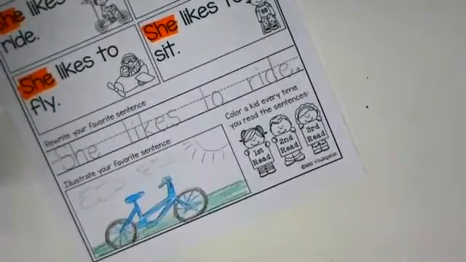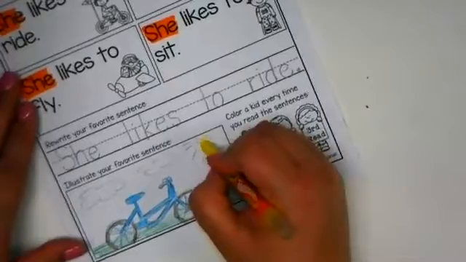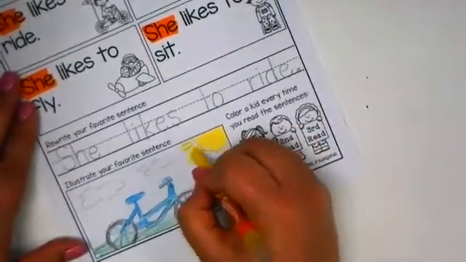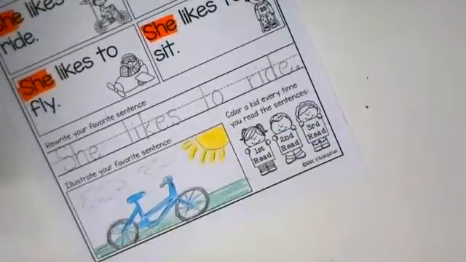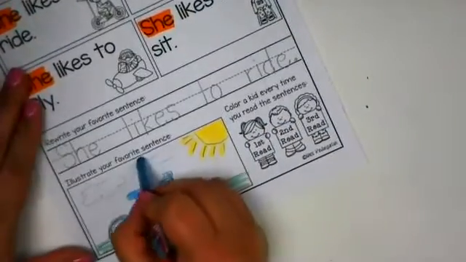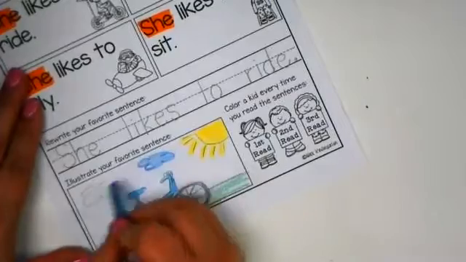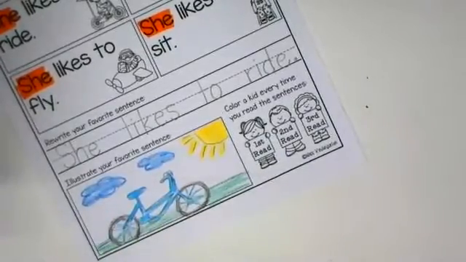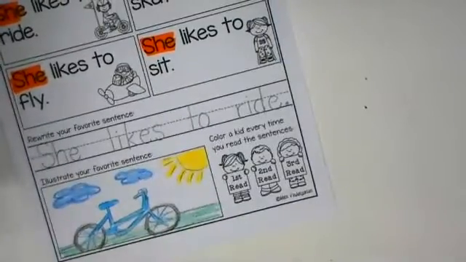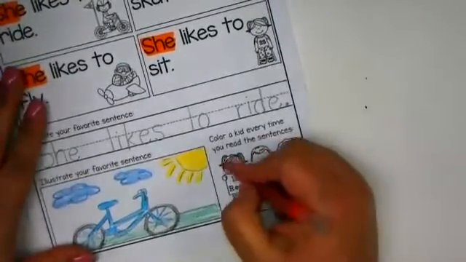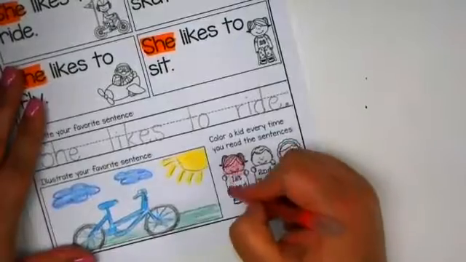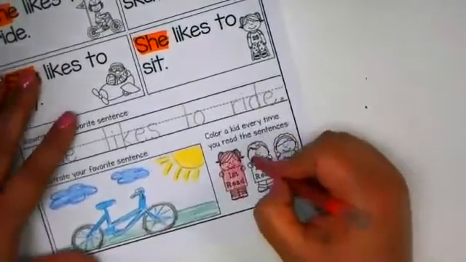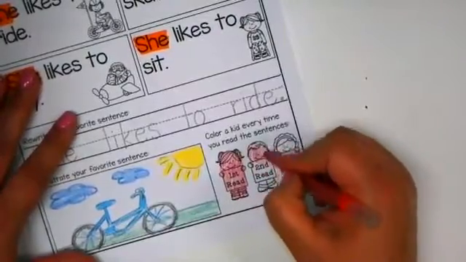Okay, and then I need to draw my sun, or color in my sun. I already drew it. Color in my sun. It's a sunshiny day. It's the best day to ride your bike, right? And then put a couple of blue skies, blue clouds in the sky, just like that. All right, there we go. So now it says down here, color a kid every time you read the sentences. So I'm going to color. We actually read it twice. So I'm going to color 2, just like that.